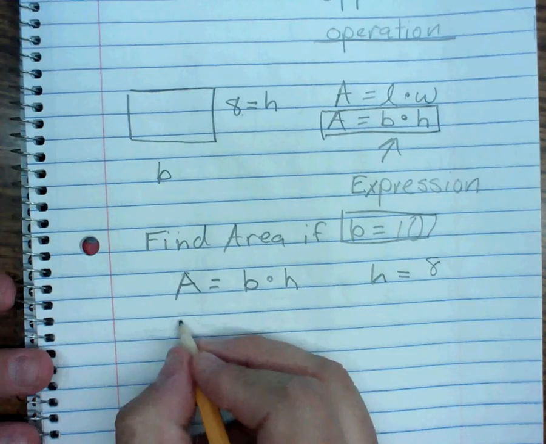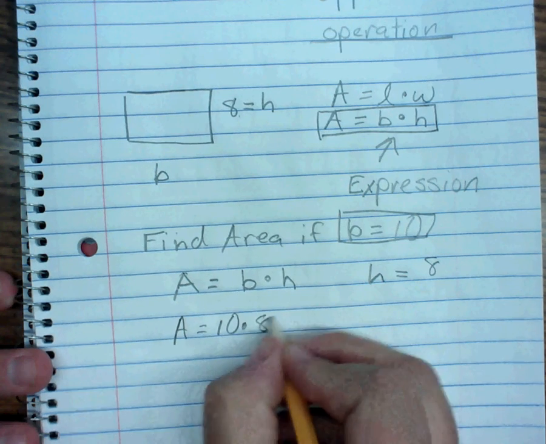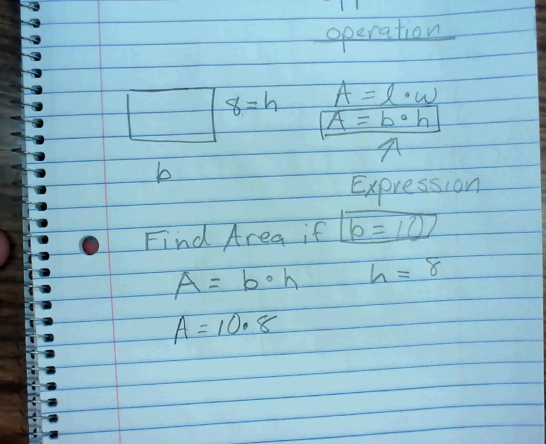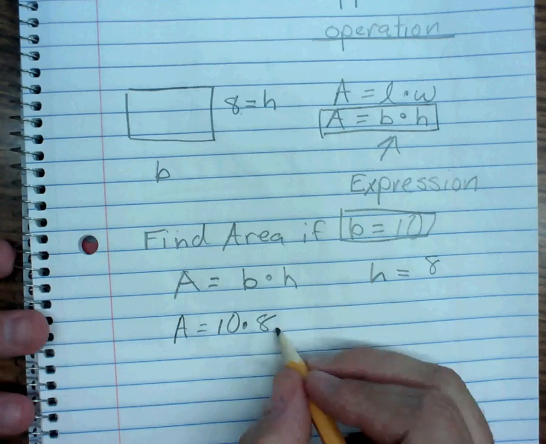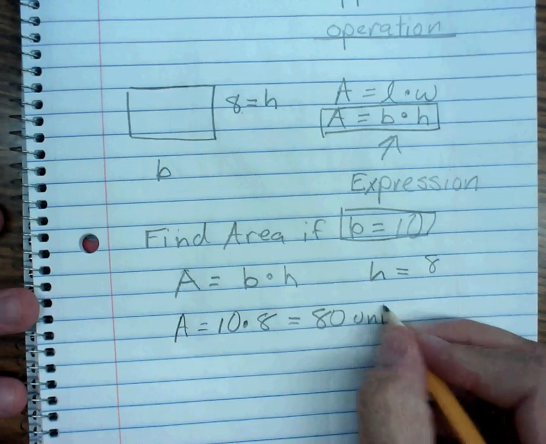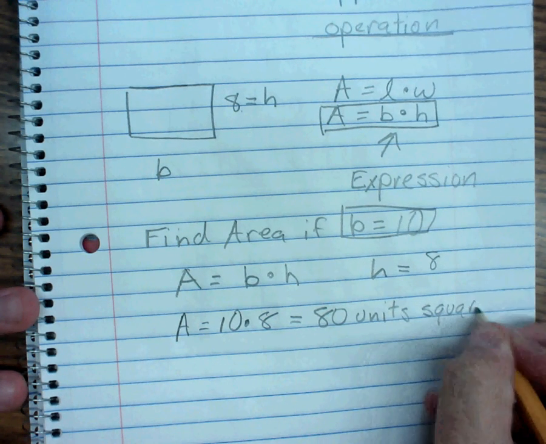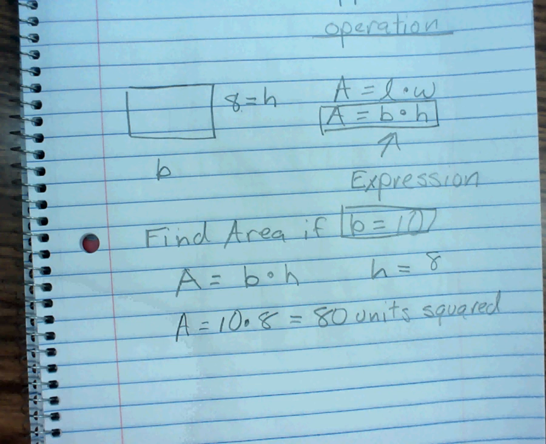So now I'm just going to plug that in. A is equal to 10 times 8. It doesn't really give us units. So what's 10 times 8? 80. And then we say units squared. And that's the answer.